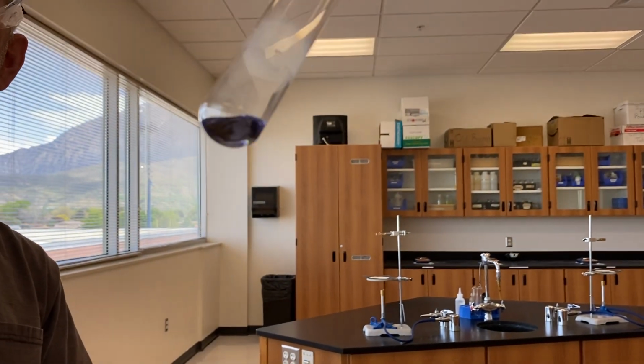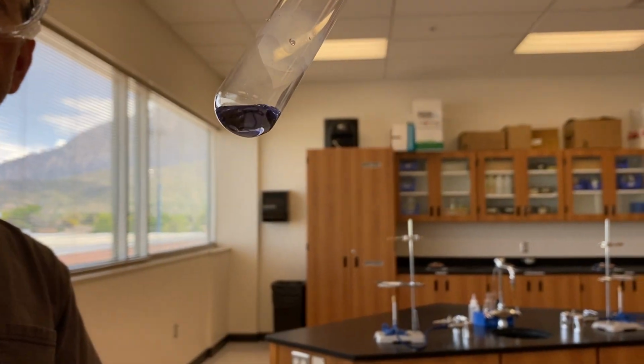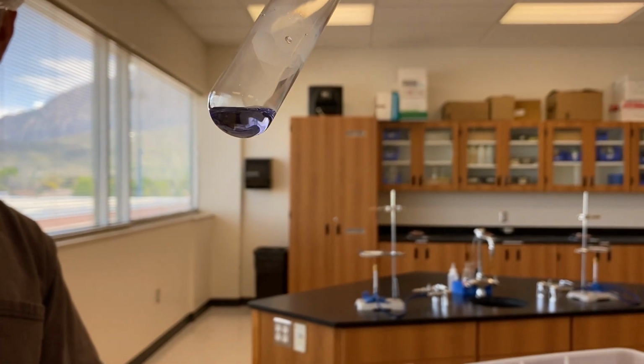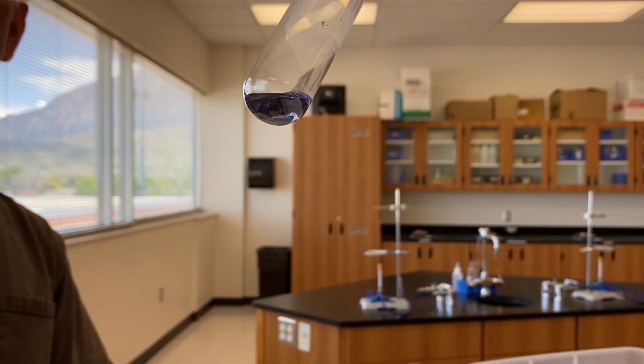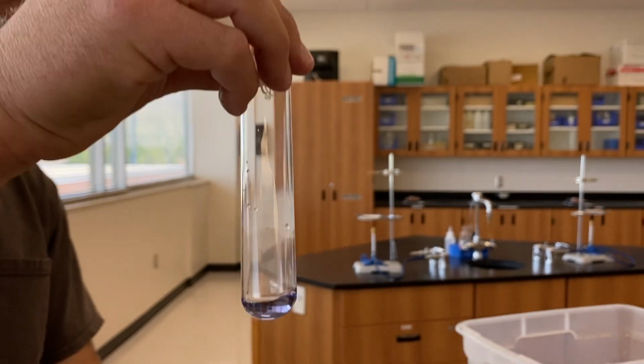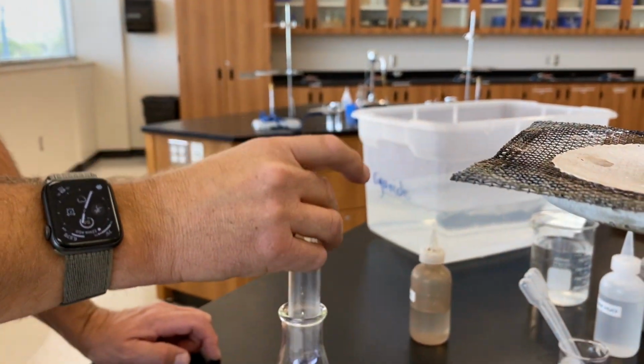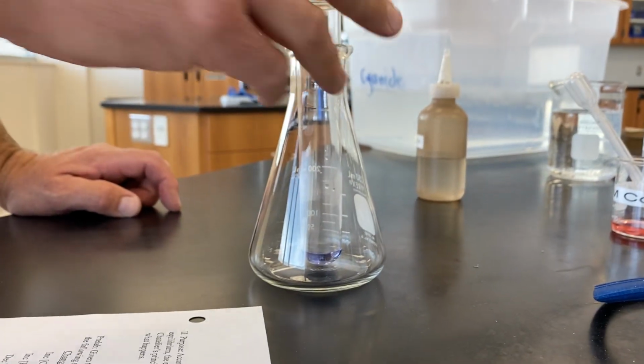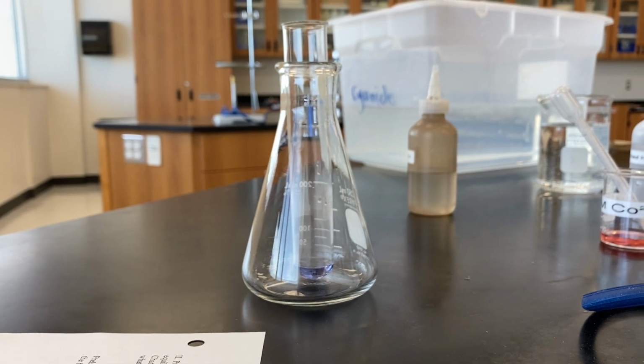Does that come through okay? Let me focus it in. Okay, you can see that that is that darker, kind of purplish blue there. Blue color. Yeah. All right. So that takes us through the end of step 4, where we achieve that blue color. And now we're ready for step 5.